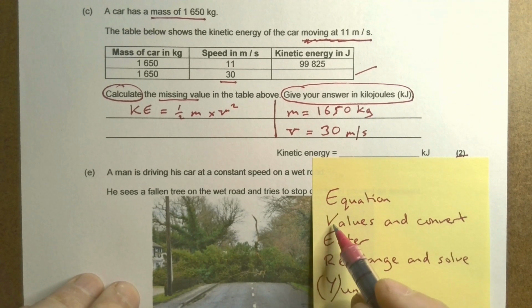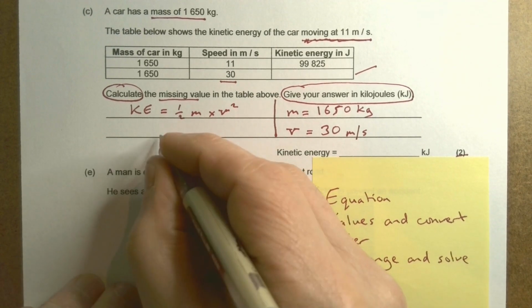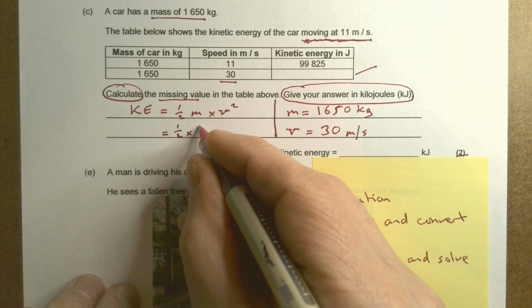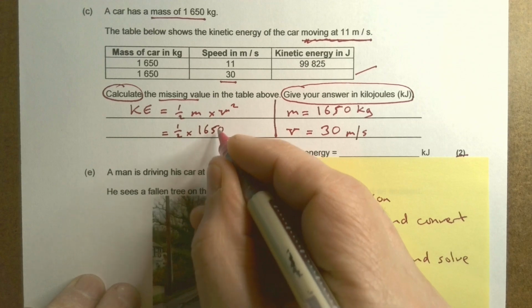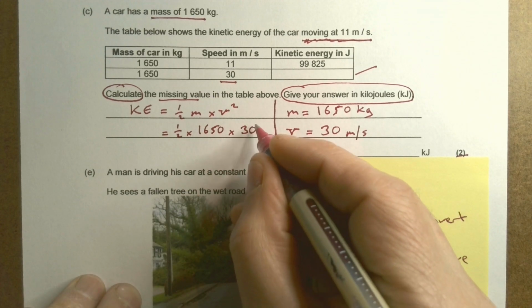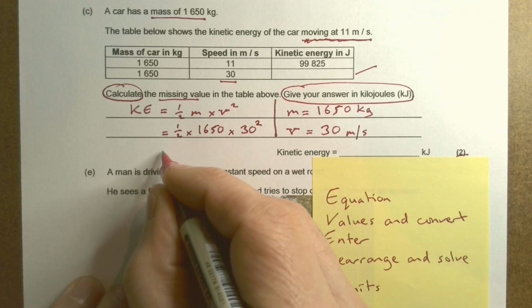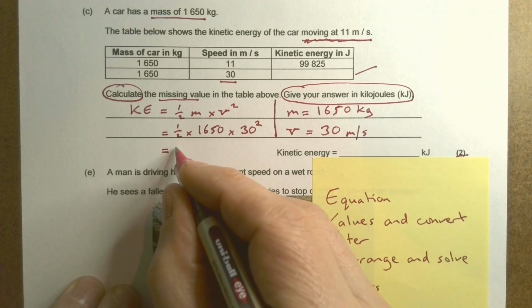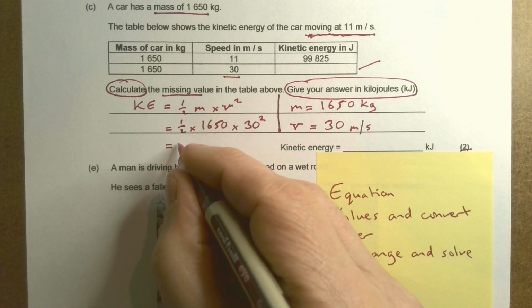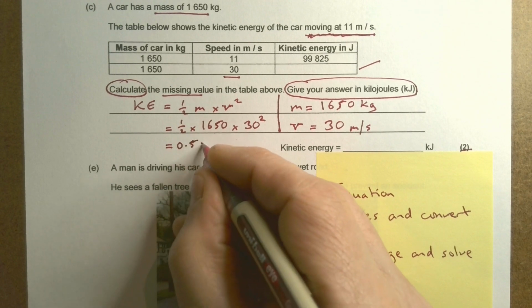So I've done values and convert, now enter. I'm going to put my values in here, so a half times the mass, which is 1,650, times 30 squared. So 30 squared equals 900. Half is 0.5, some students don't like doing a half.